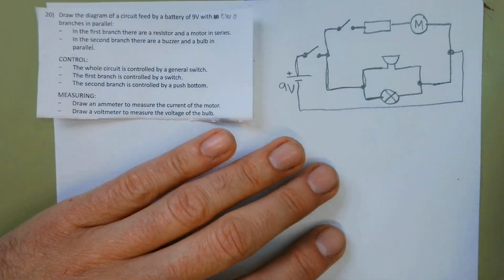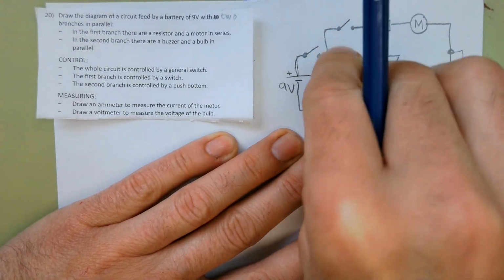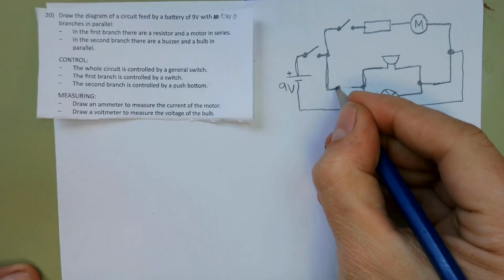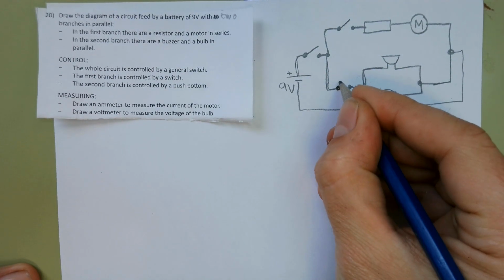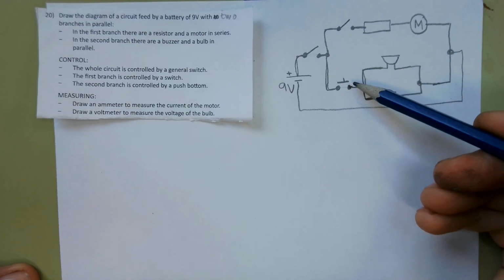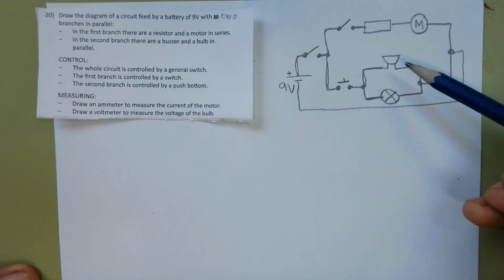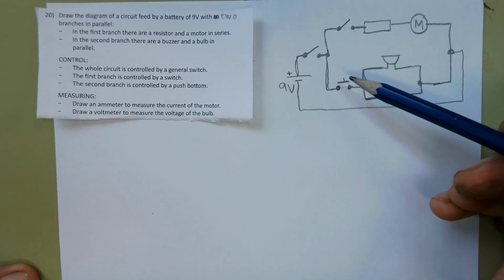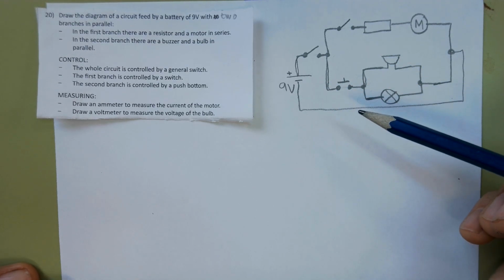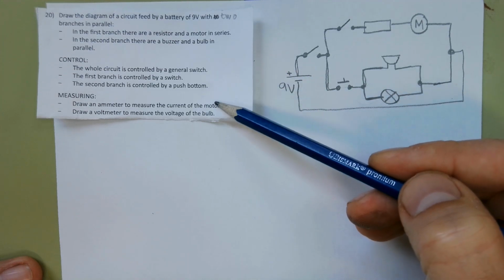I'm going to insert, in this part of the second branch, a normally open push button. I think that it is normally open because it's the normal way to control a buzzer. Only when I press this push button, the buzzer will sound. I have finished with the control.